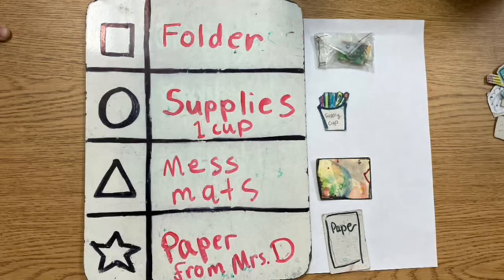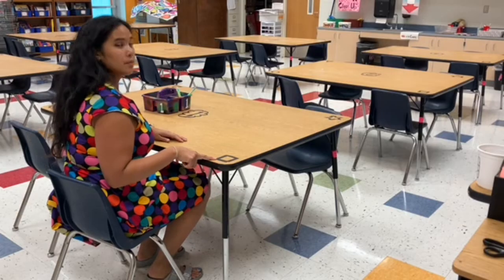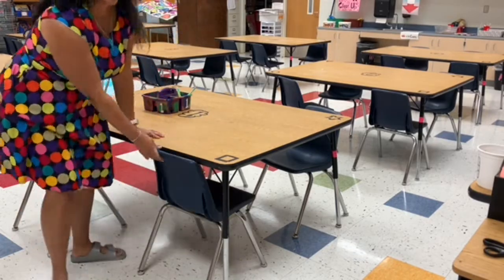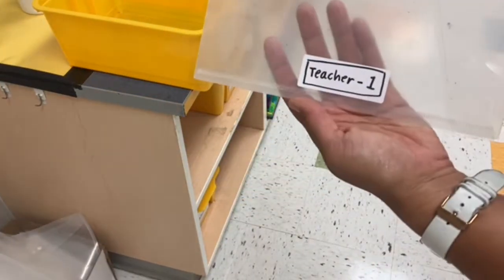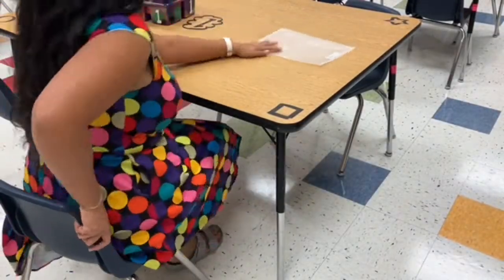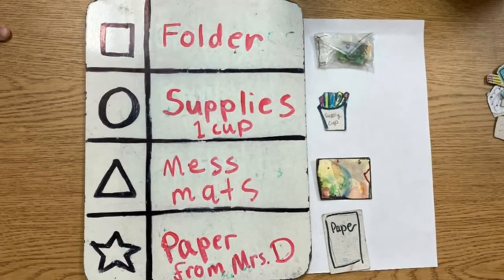So the next thing we're going to do is we're going to get stuff out using jobs. You have a shape on the table right next to you. So this is an example one. We'll do it a little differently. But if I call your shape, I call it square, you're going to walk up and do the job that you were assigned on the board. So square had to get folders for this class. Using walking feet, putting in the middle of the table, not touching it again.